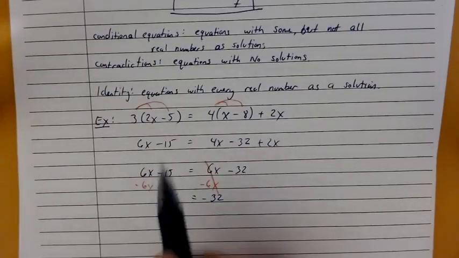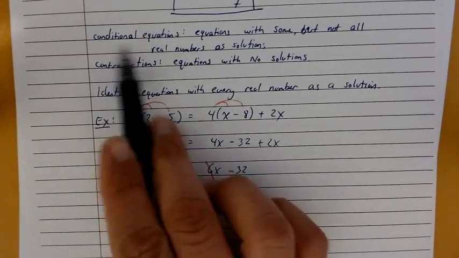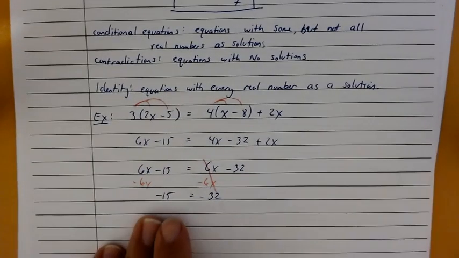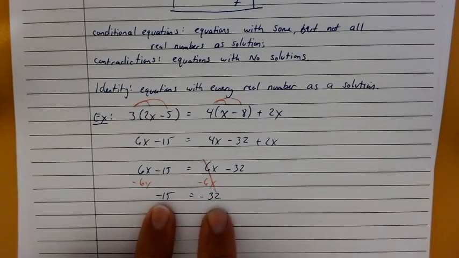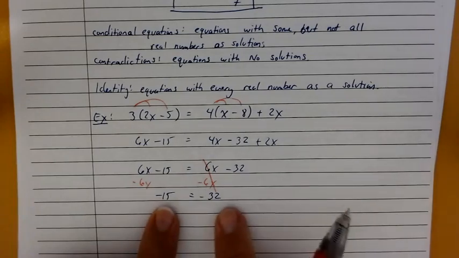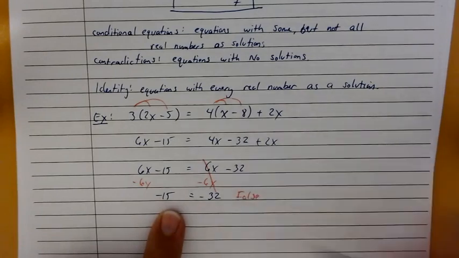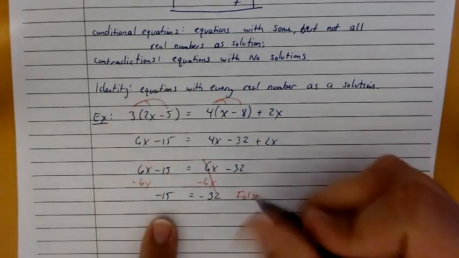Okay, so which one is it? Well, it depends what's left once your variables disappear. So if your variable disappears, you're not going to have a conditional equation. It's going to be one of these two. If your variables all disappear and you're left with just numbers, what you want to ask yourself is, this equation, is it true or is it false? Well, obviously this is false. Negative 15 is not equal to negative 32. When you have all of your variables disappear and you're left with a false statement, that's a contradiction.